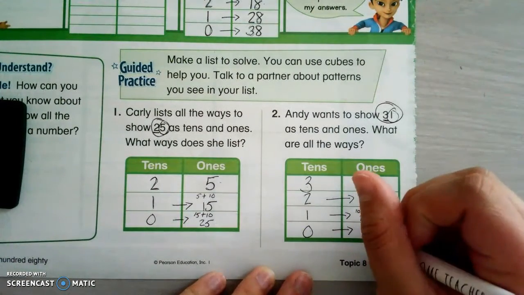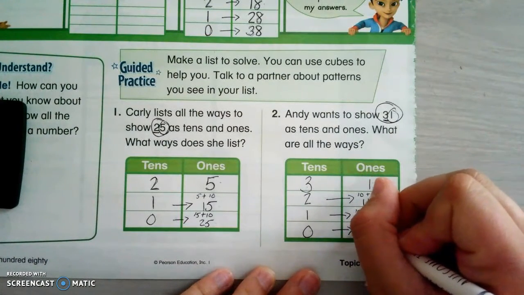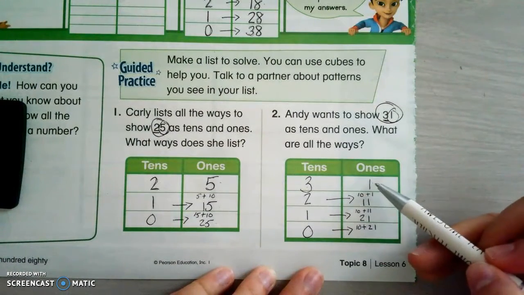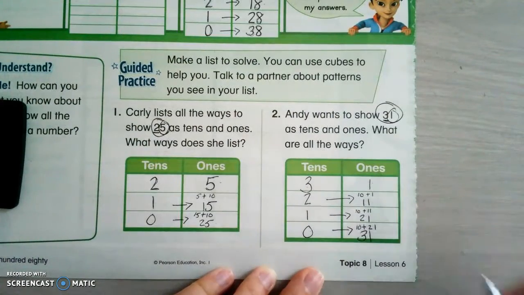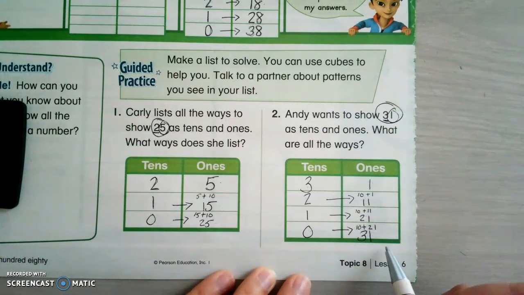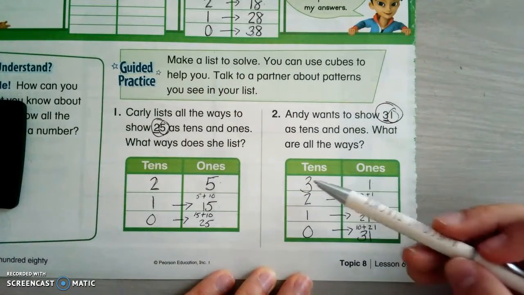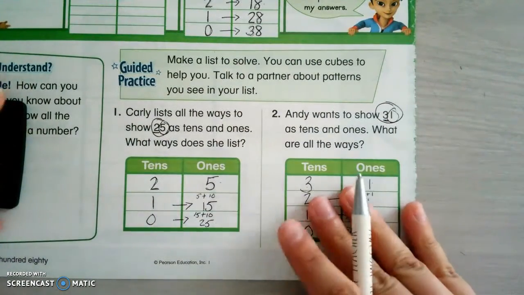All right, and I'm going to do 10 plus 21. And I don't have to know that number in my head because I can count by tens. So 1, 11, 21, 31. This side's right because I counted by tens to double check it. I'm going to check this side to make sure that I decreased it. 3, 2, 1, 0. Yep, that's right.